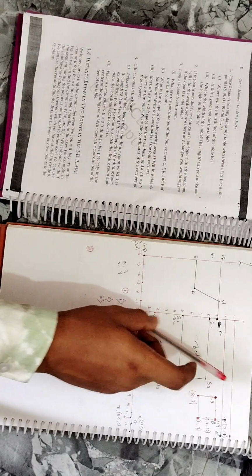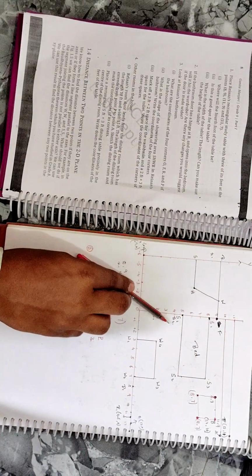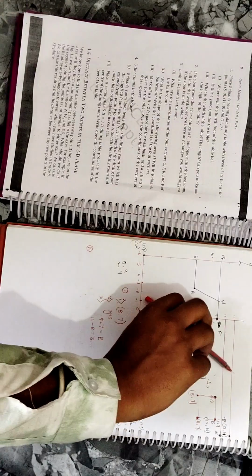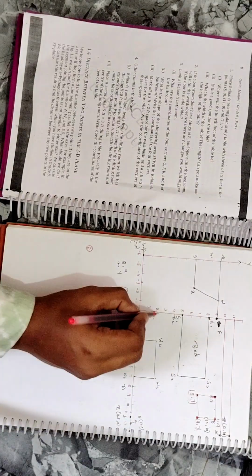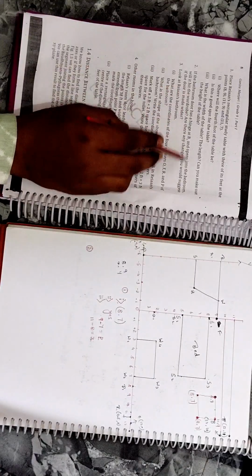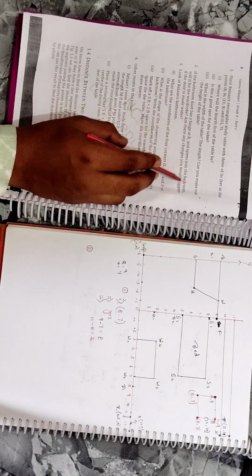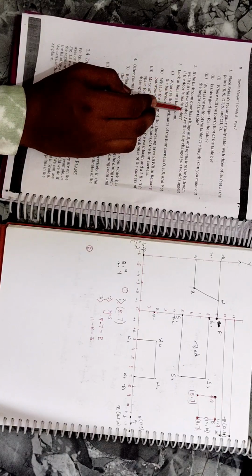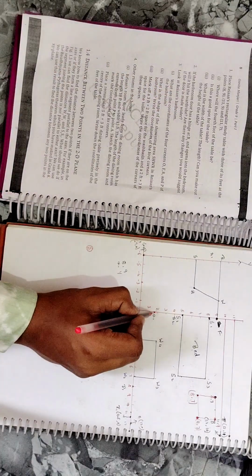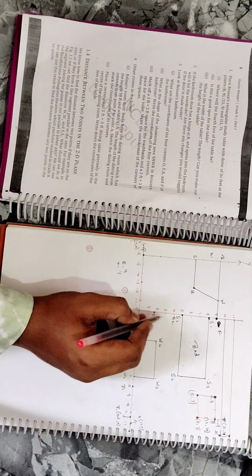Hinge means like this. Here there is a door, and the door will open like this. Door will be open like this. So they made a hinge here, and what they gave is, open into a bedroom, will it hit the wardrobe or not? So here they made a hinge, and from B1 to B2 will be the door.